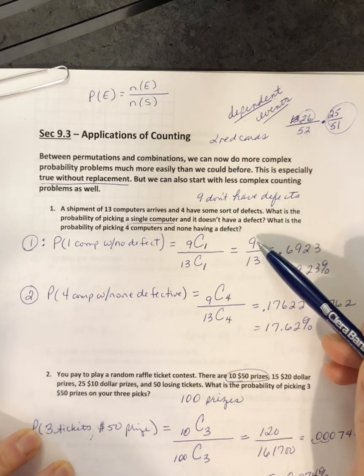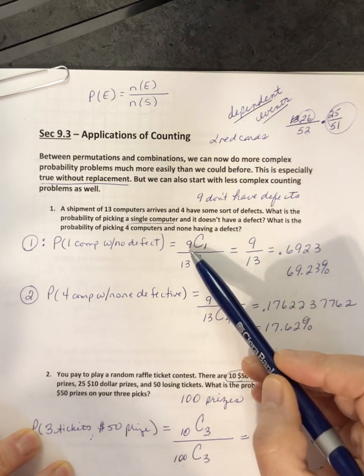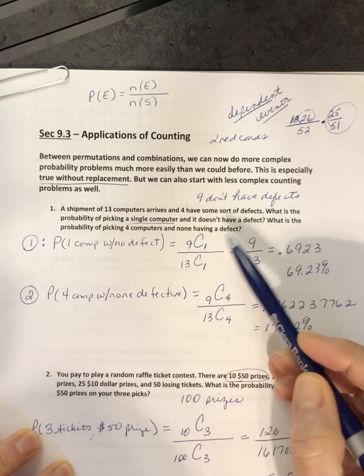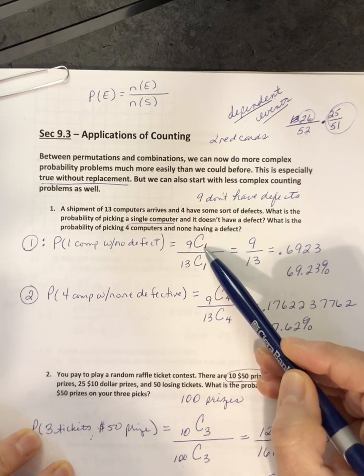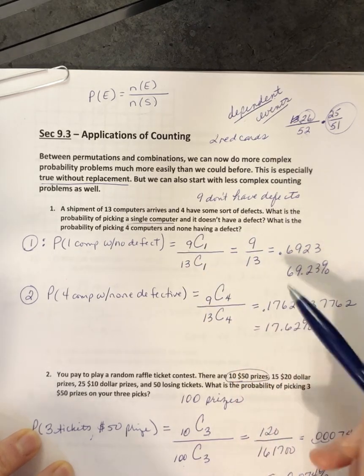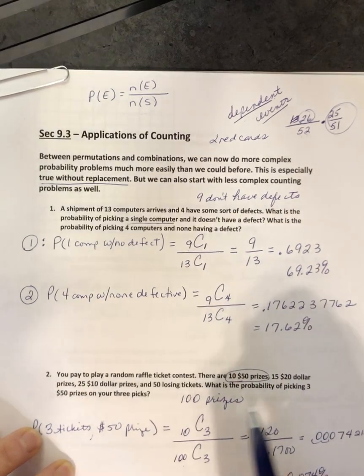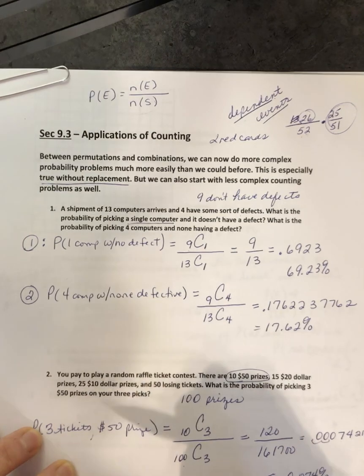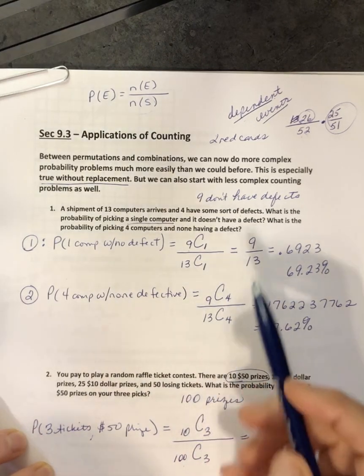If you use your calculation, and you've got your number in your set, and the number r is 1, it's always going to be this value. So this is 9/13, which is 0.6923. So we've got about a 69.2% chance of picking one computer that has no defect.